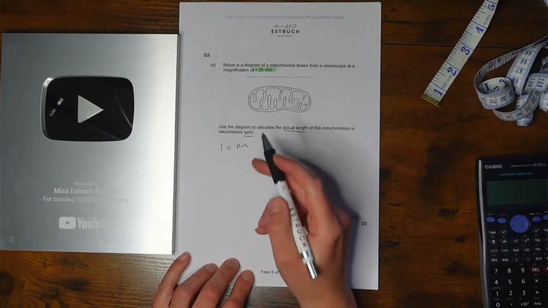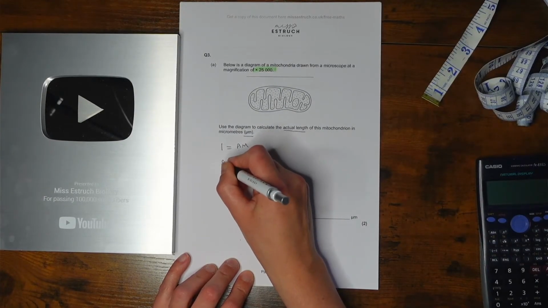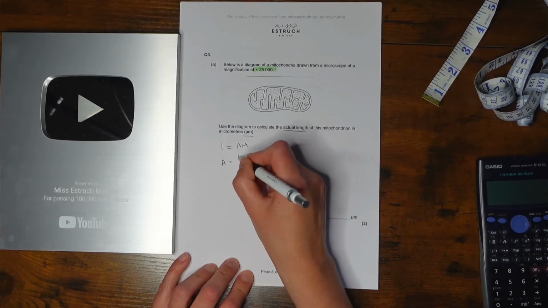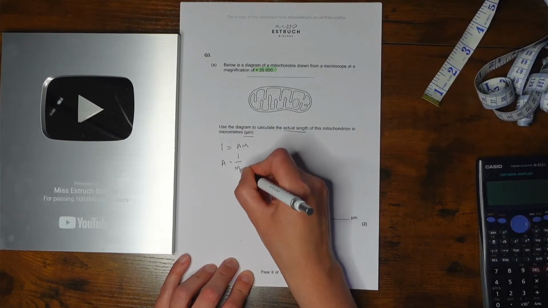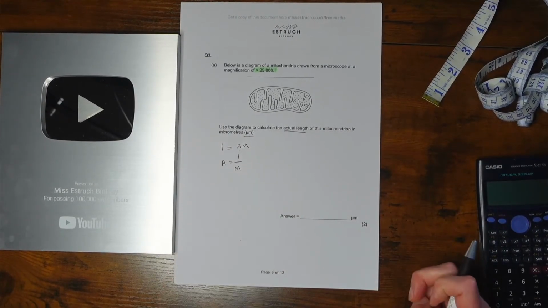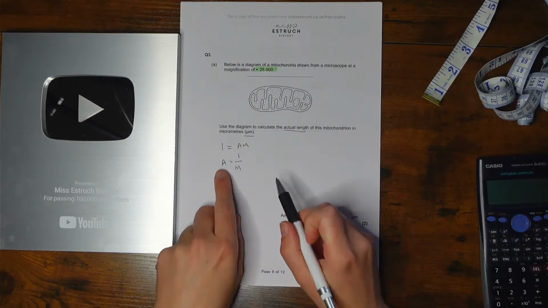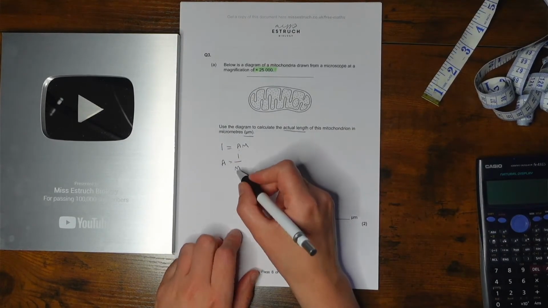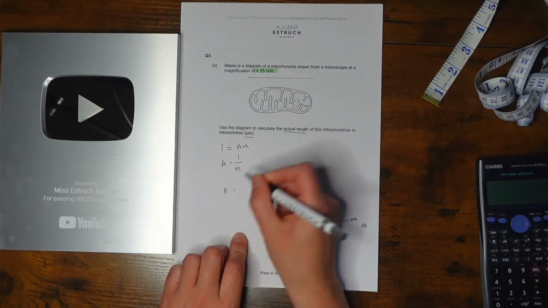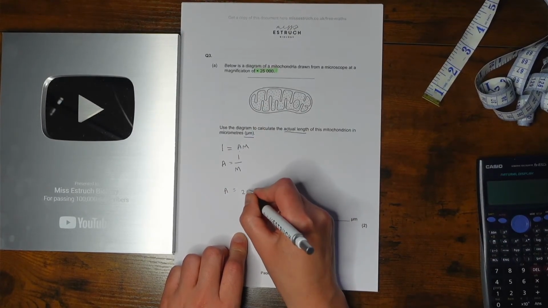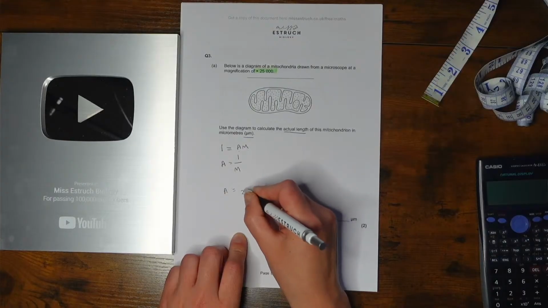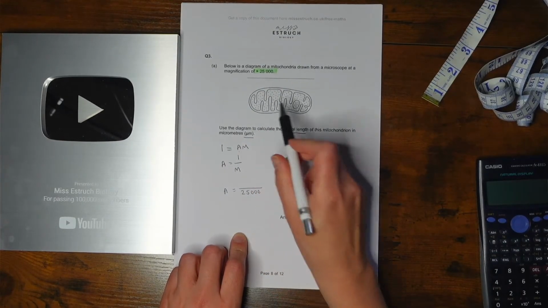So we want to know the actual. So that is going to be image divided by how many times it's been magnified. And we know that the magnification is 25,000. We need to work out the image size.